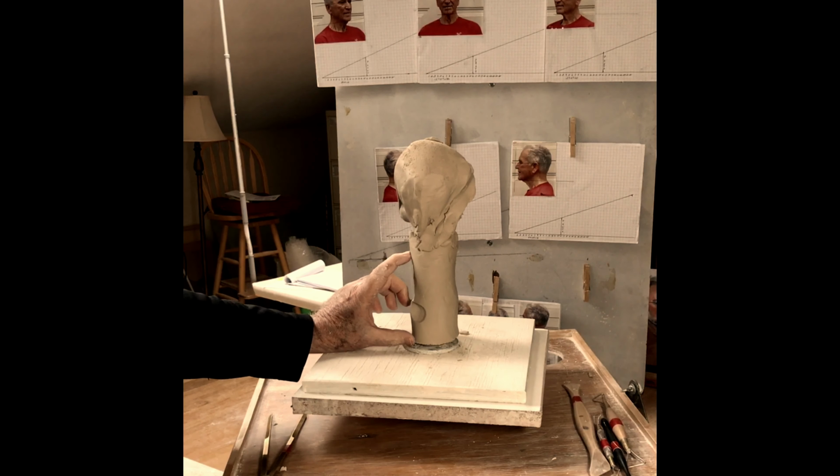Midlines are important as they help us to establish symmetry. And immediately on this midline, I see that I'm pretty good in the upper part of the face, but the chin is a little bit wide, or conversely, a little bit narrow on this side.